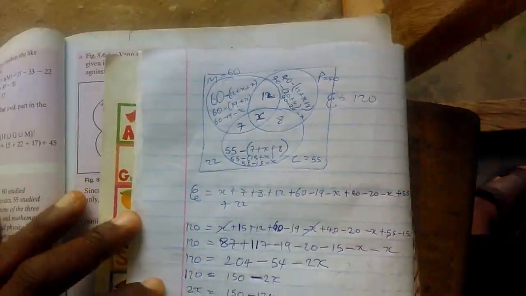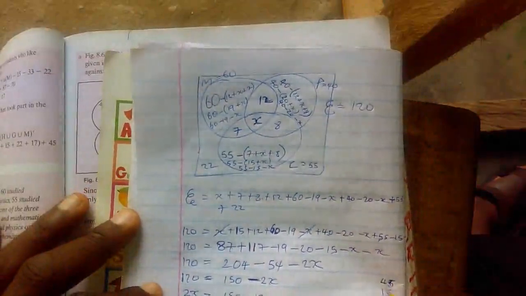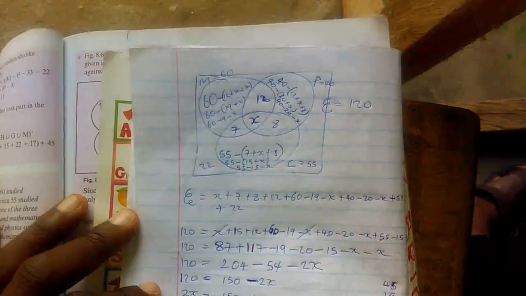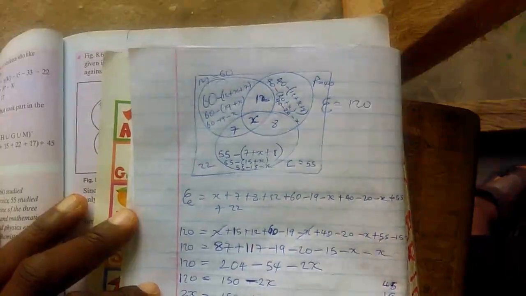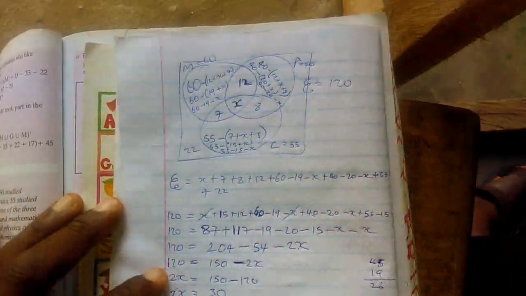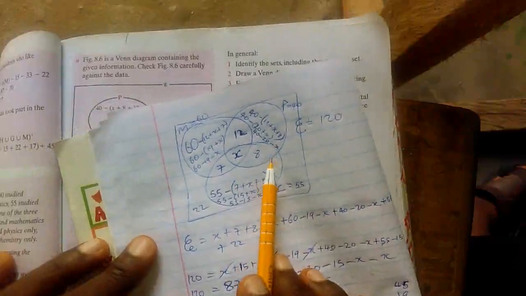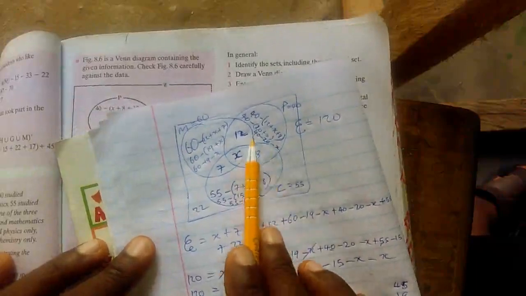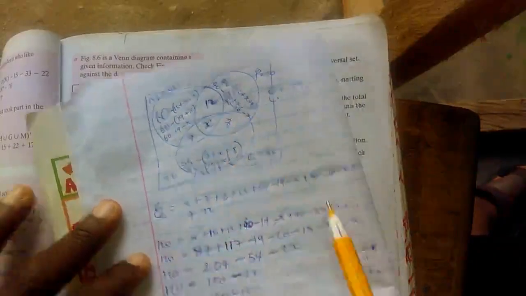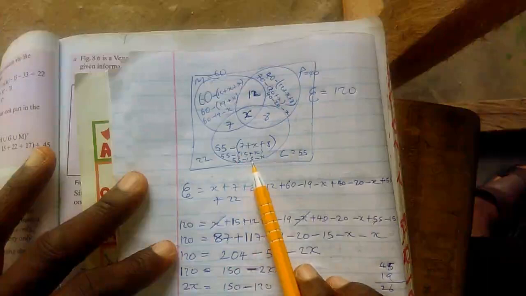45 minus 19. Okay, let me use this as rough sheet. 45 minus 19. What do you have? You have 15 minus 9, 6. 3 minus that, you have 2. Now you have 26. Now this is 26. Now this is 40 minus x. And that'll be, okay, 40 minus 20 will give you 20. Then 20 minus 15 will give you 5. So this is 5.